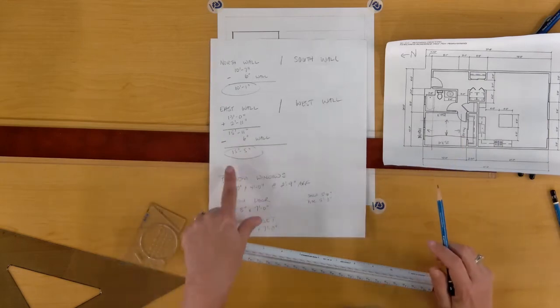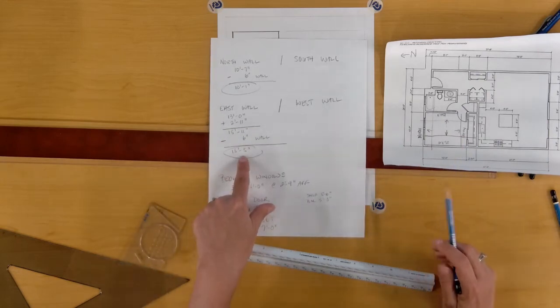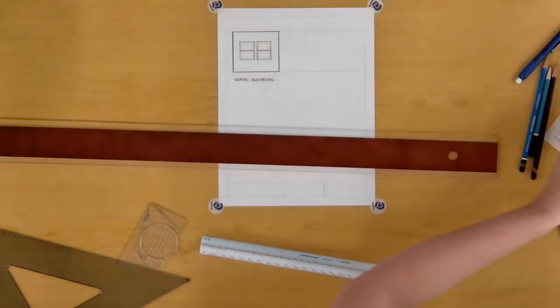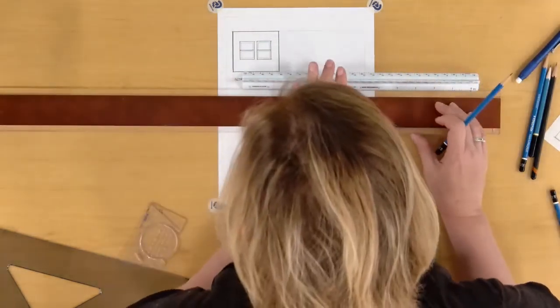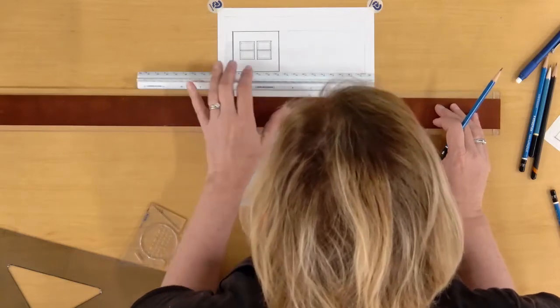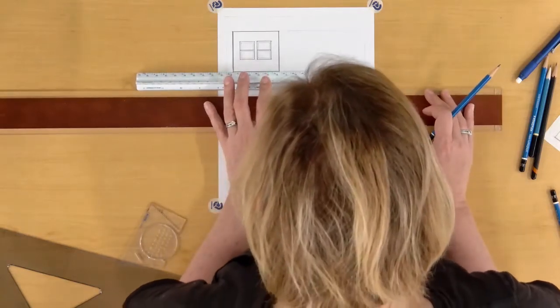So taking that out gives me 15 feet 5 inches. So now along here, I'm going to come and measure.